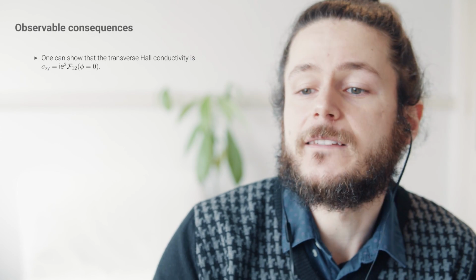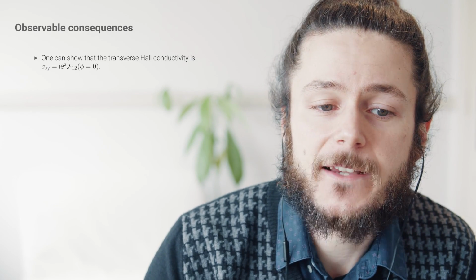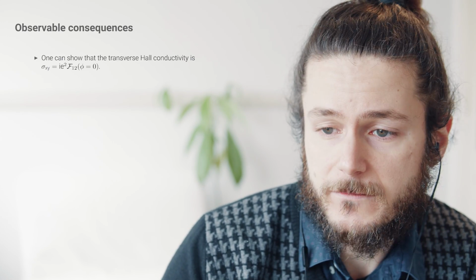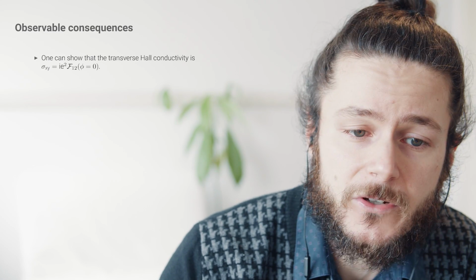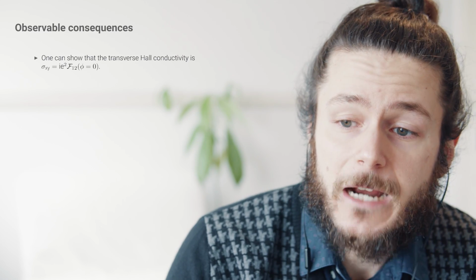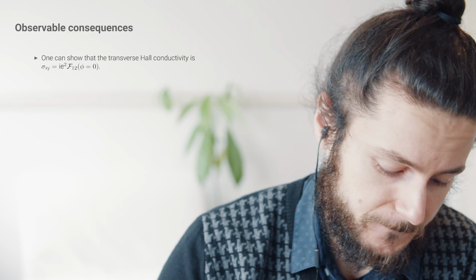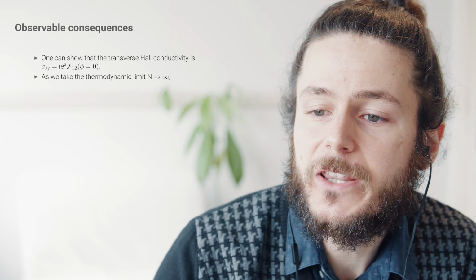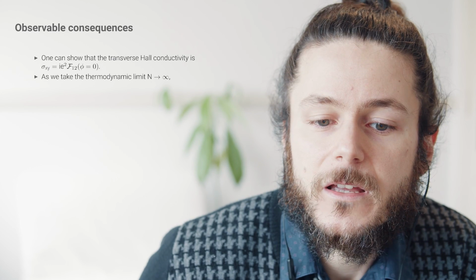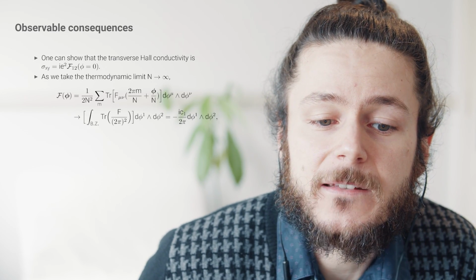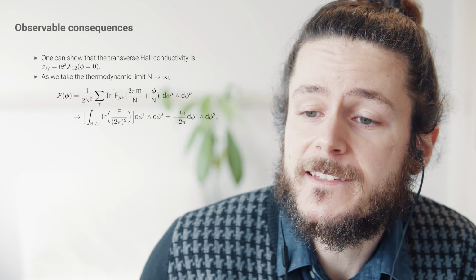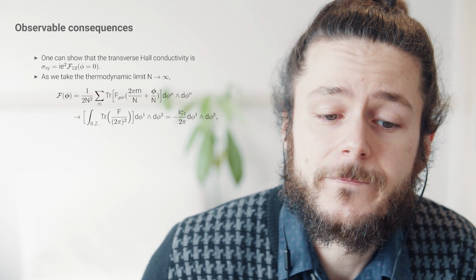Namely, one can show that the transverse Hall conductivity, sigma xy, is i times the charge squared of the fermions, which we can consider to be electrons, times the macroscopic Berry curvature at 0 flux. As we take the thermodynamic limit n going to infinity, this Berry curvature, what appears here in the parenthesis, becomes a Riemann sum for this integral here.